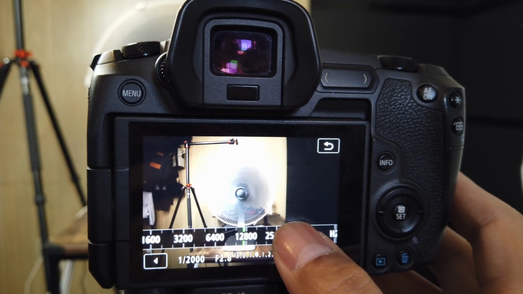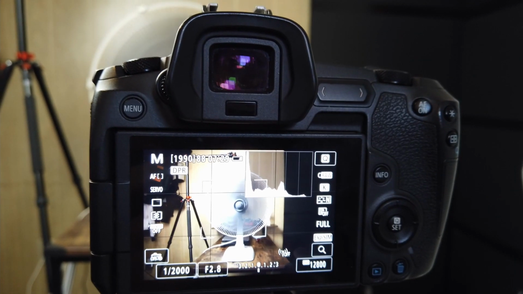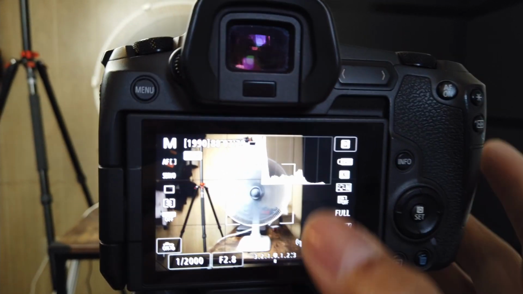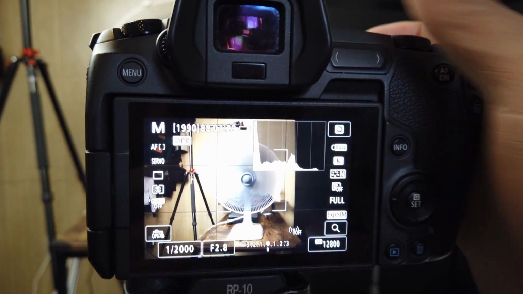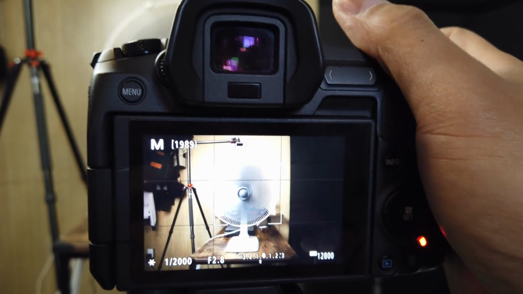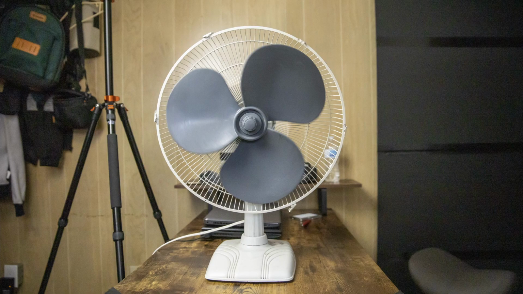So watch out for the exposure metering value or your histogram. This will give you a lot of information during your shoot. I know it's a lot to remember, but once you master it, you can do it a lot faster.